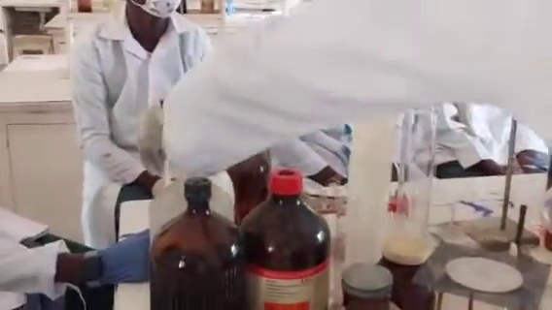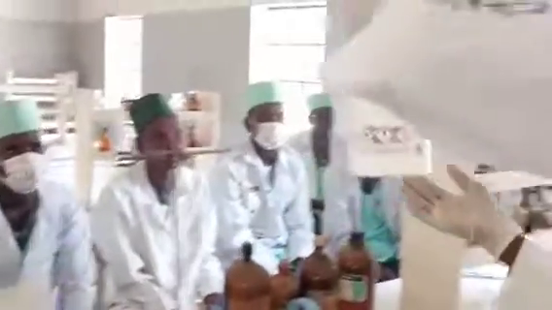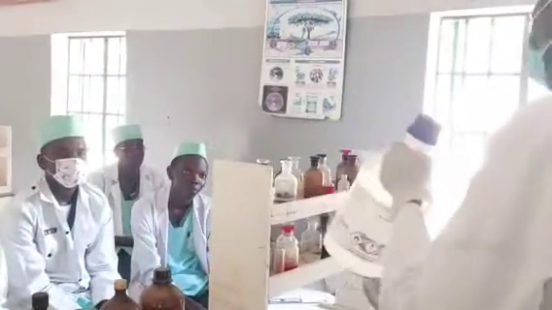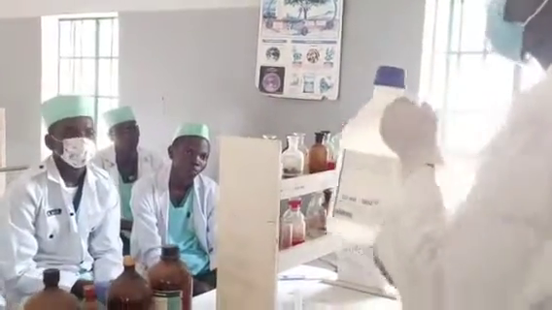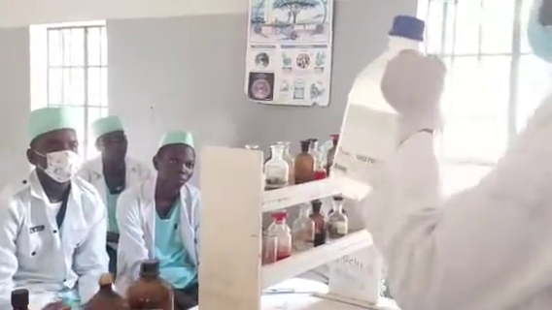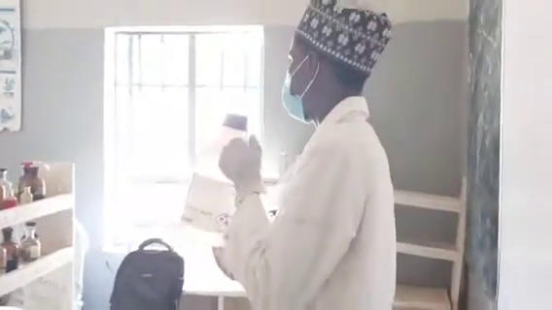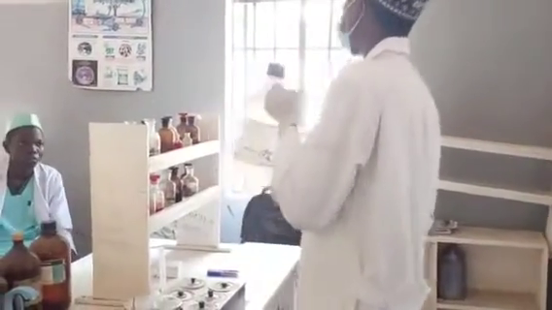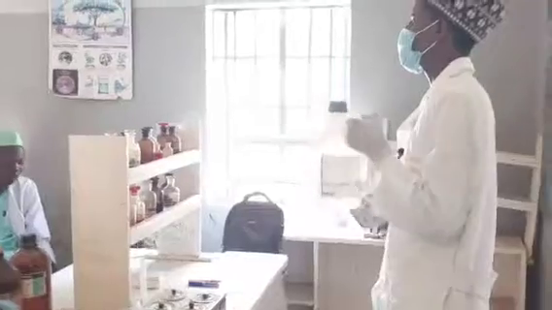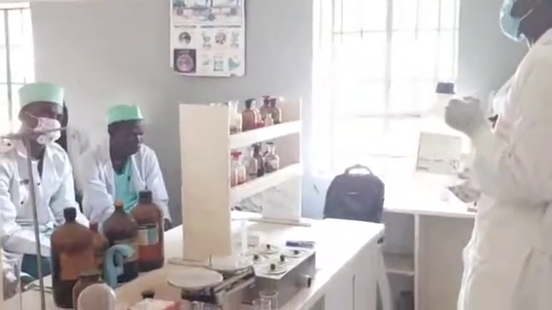And furthermore, look at this now. It's called isopropyl alcohol. This is a reagent that is organic in nature. If you recall, we said earlier that most of the inorganic reagents are not corrosive.